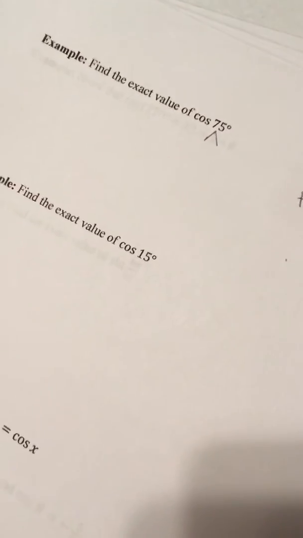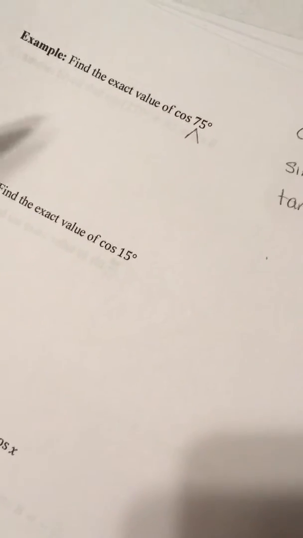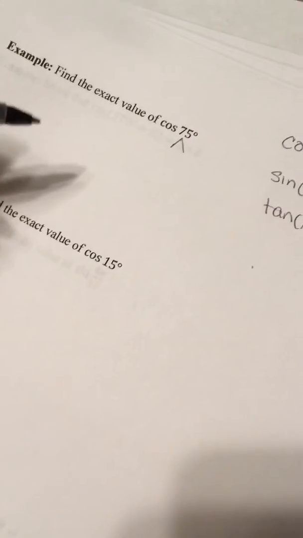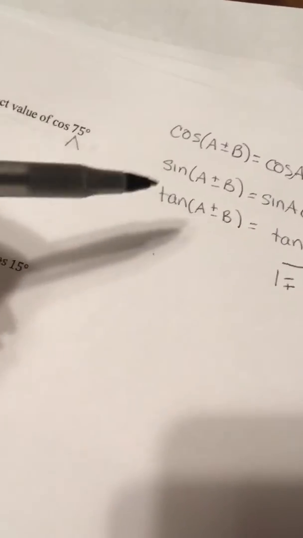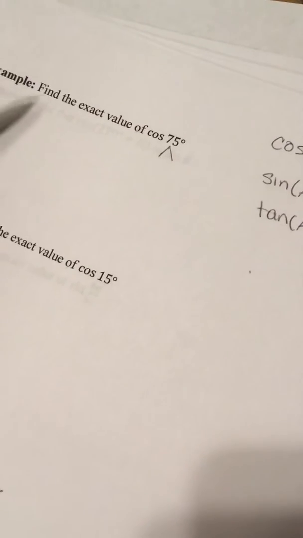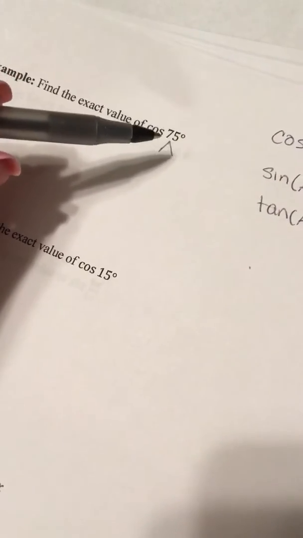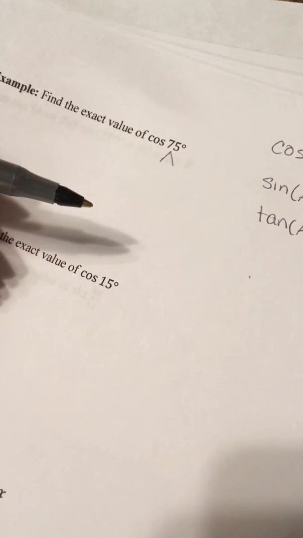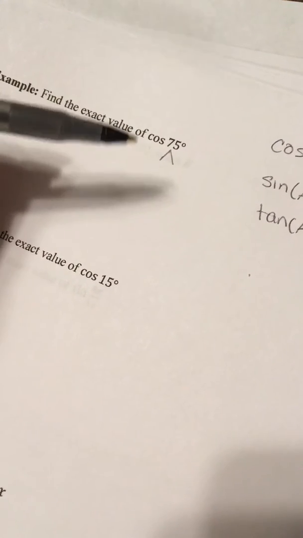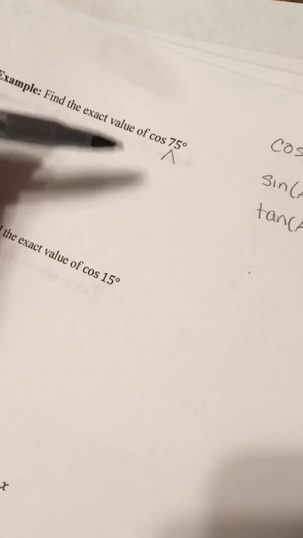Okay, so our first couple of examples here just have to do with using the cosine formula, but you'll see how it really works. And this idea behind what we do in these two problems works for cosine, sine, and tangent. So first off, find the exact value of cosine of 75 degrees. Now, this is not a unit circle angle. It's not 30, 60, 45, 0, 90, 180, 270, 360.